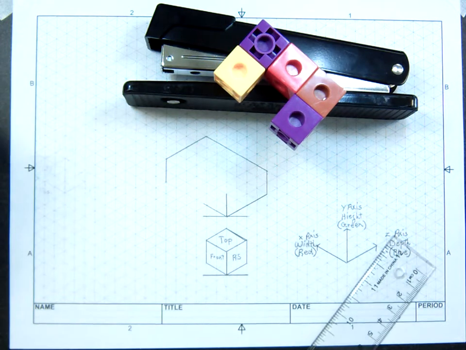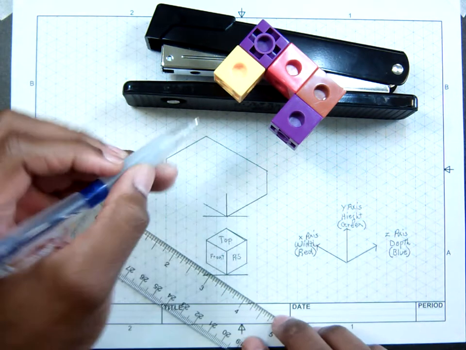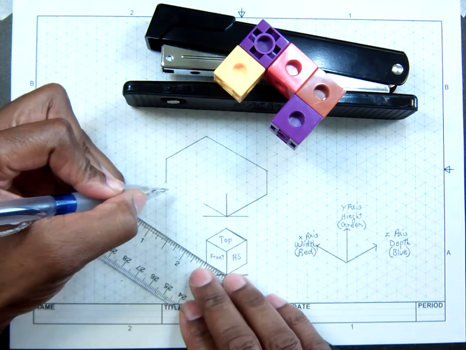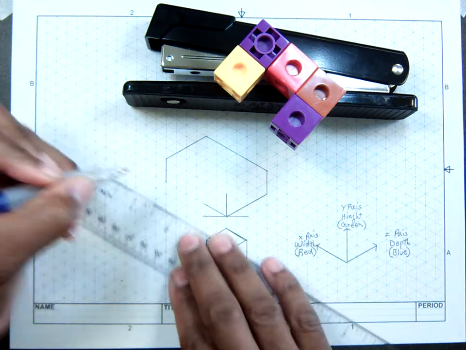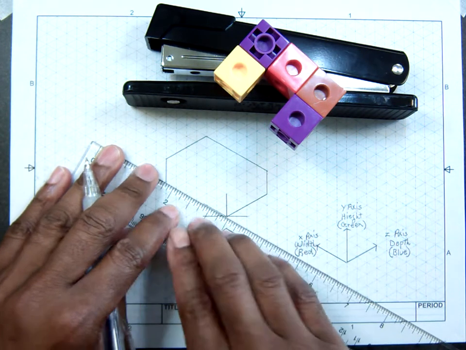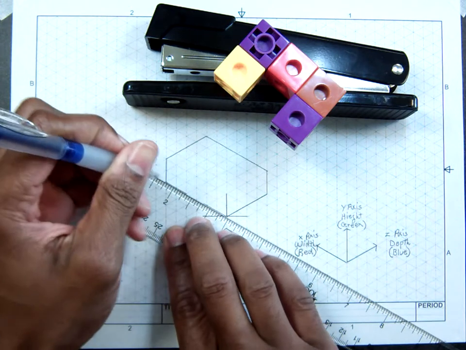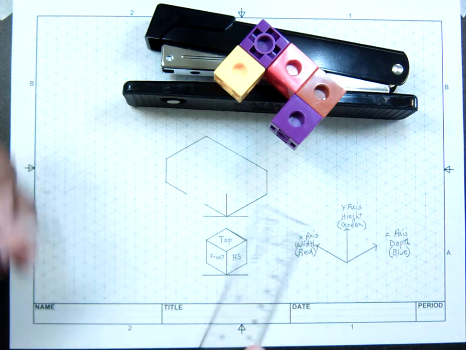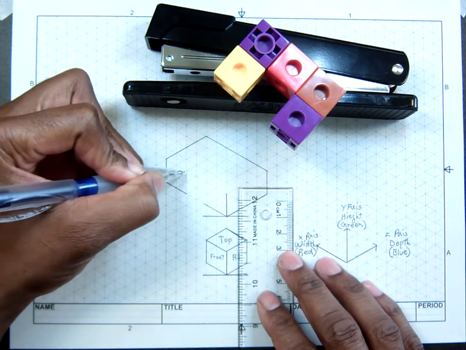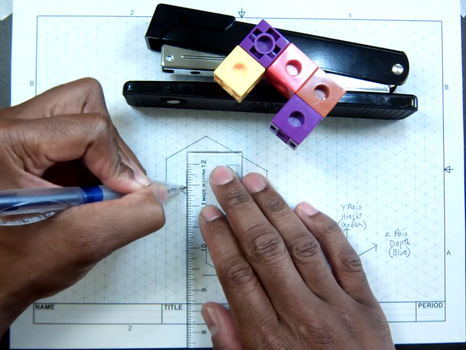Now we're working on our x-axis. We're going to go from here all the way right here, 2 intersection points on our isometric graph paper. As we sketch, you can see our shape coming to form. This is our height.